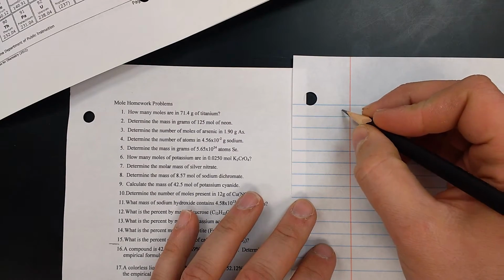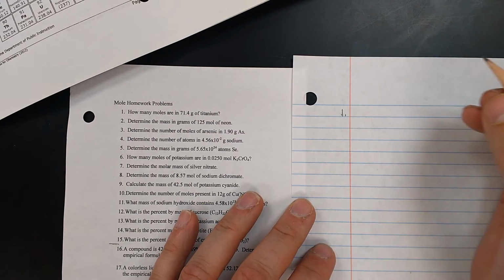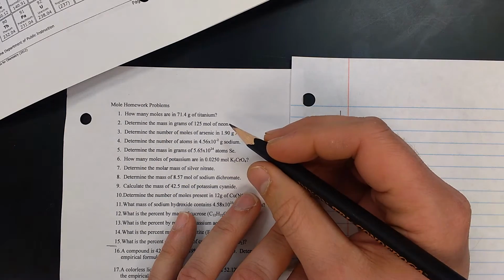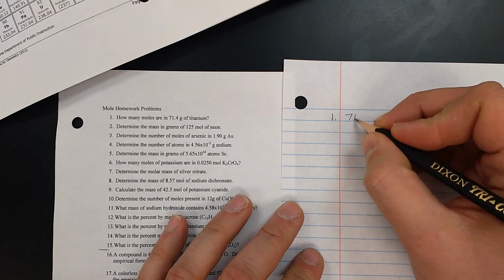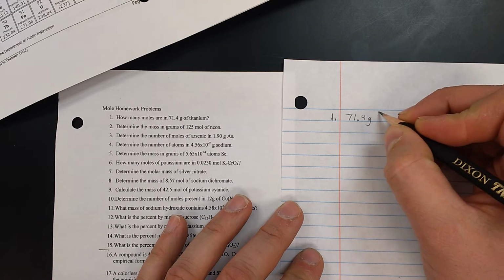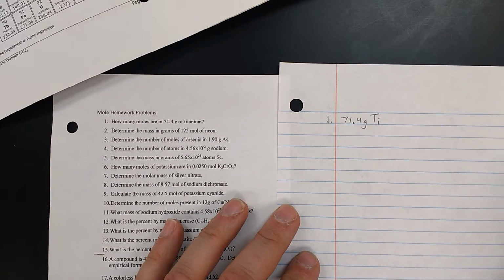For problem number 1, it's asking us how many moles are in 71.4 grams of titanium. So we're starting with 71.4 grams of titanium, and we want moles.